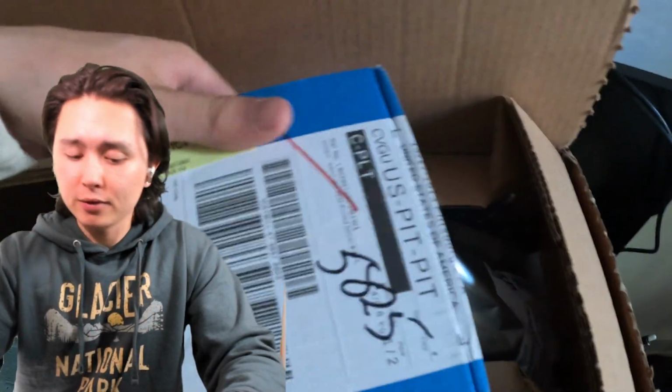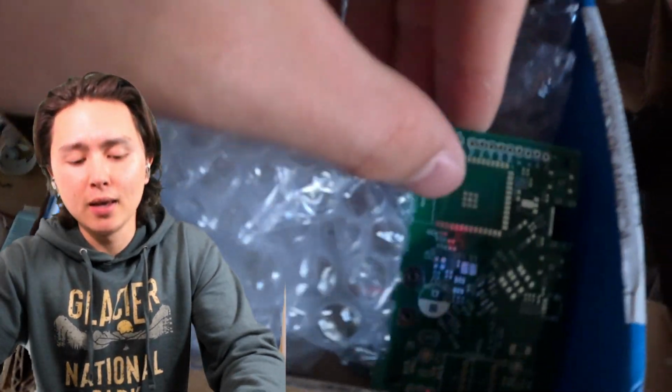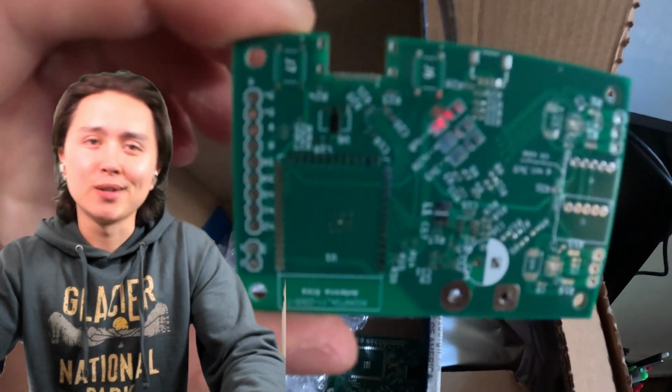You can pay money to have them build the boards for you, but I decided to do it myself with my own setup, and so here's kind of what that looked like. Boo! Here, all of the circuit board stuff, all in boxes, and we're gonna go to the garage, and I'm gonna show you guys what it looks like to assemble a board.